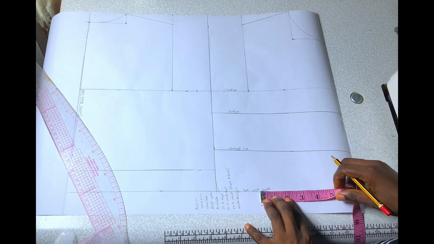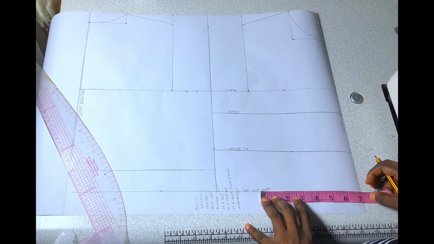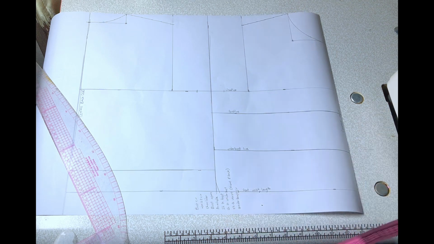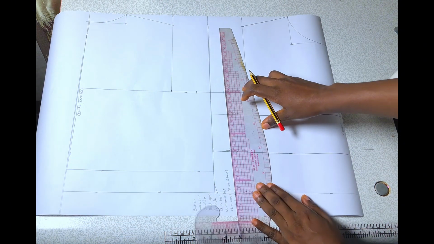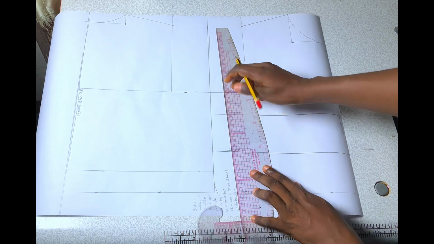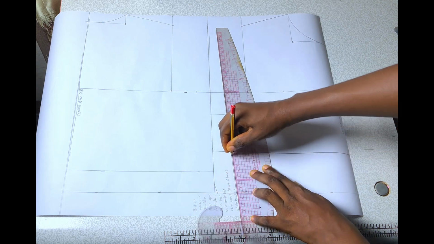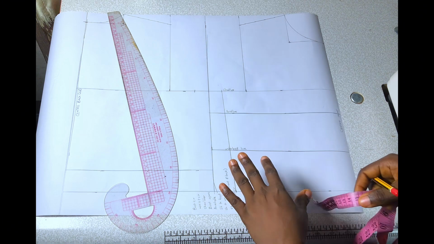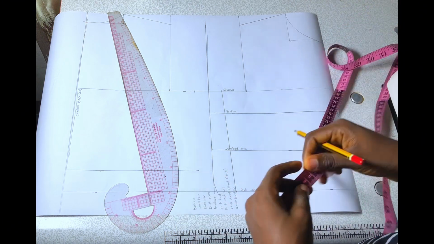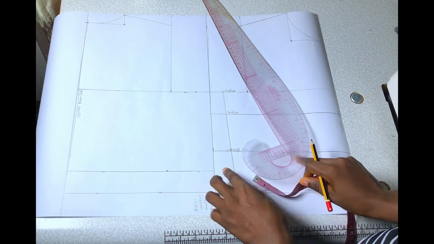So I did a quarter of my waist circumference, which is 7 plus 1.5. I'm going to connect this line to the chest line. This is my measurement, so you can use yours. After I've done this, I'm going to repeat the same at the back as well.